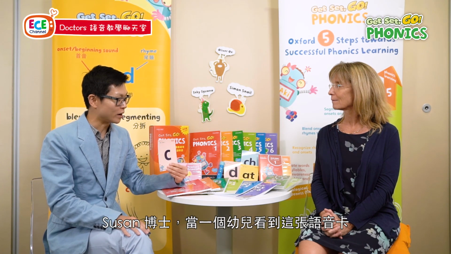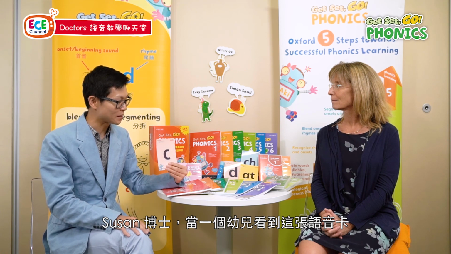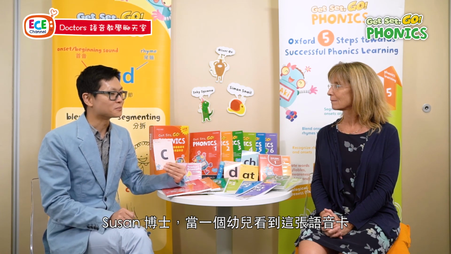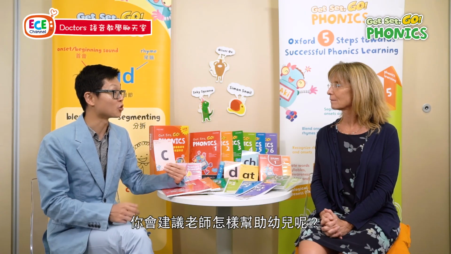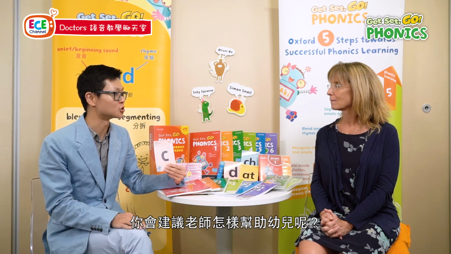Dr. Susan, when a young child sees a sound card like this, very often the child will say C instead of saying the sound K. Have you got any advice for the teachers in order to help the children?